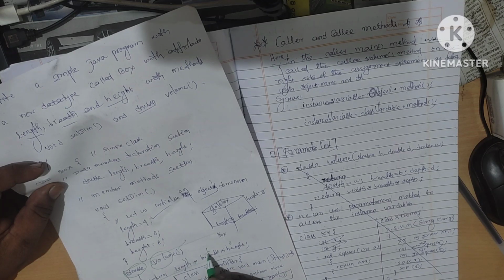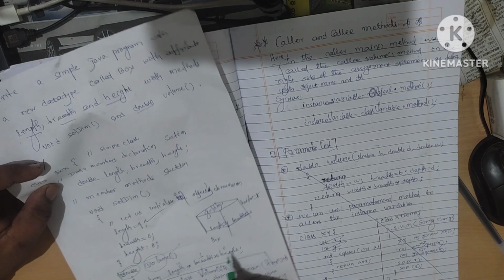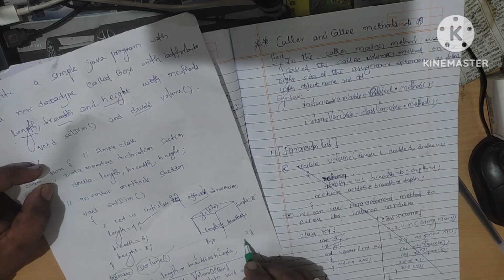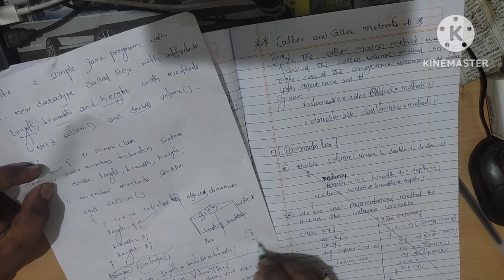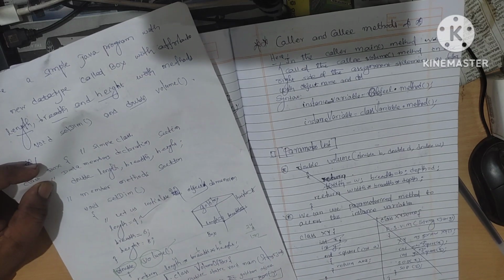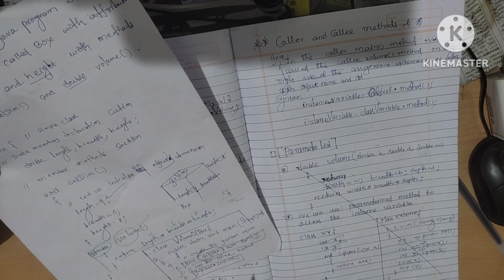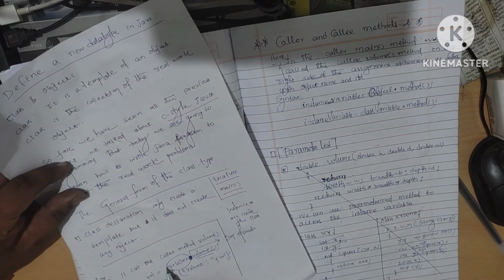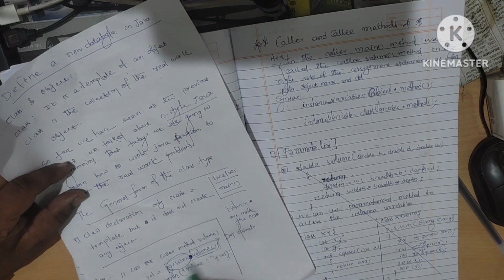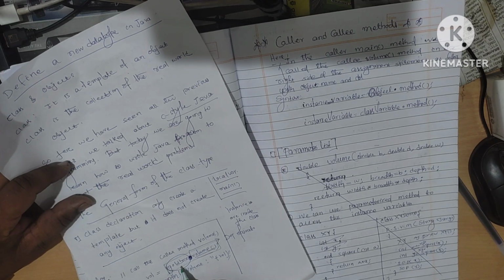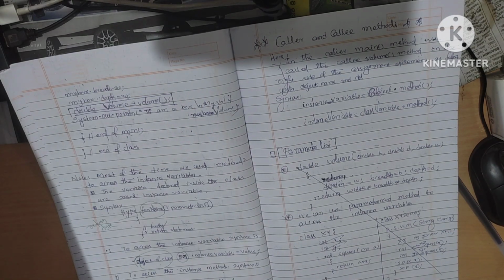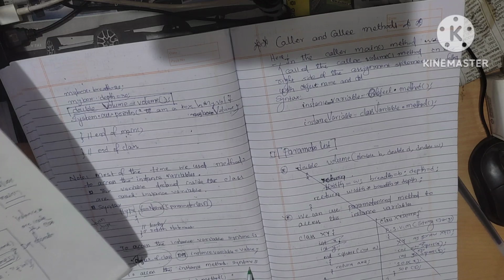So how much is it? 4 into 6 equal to 24. 24 into 8, it is 192. Yes or no? This is 192. Returning the value, and where I am assigning this value, you can see here, when I am calling this volume method. Now I was just talking about how to access the instance method.